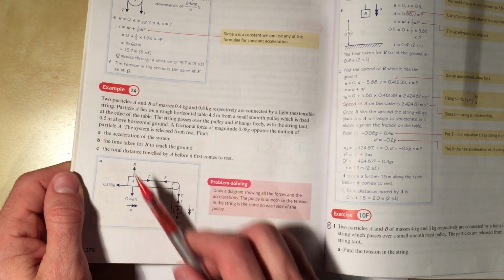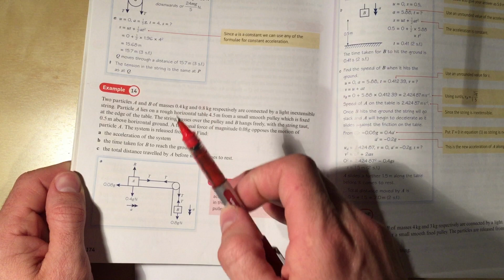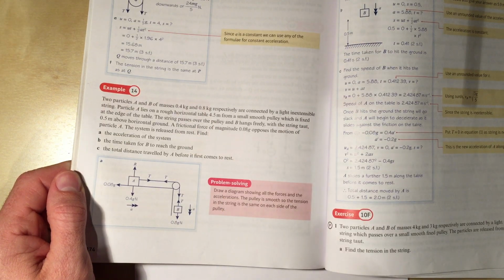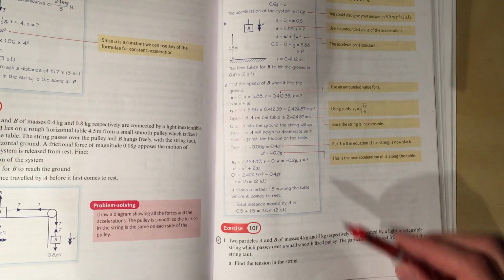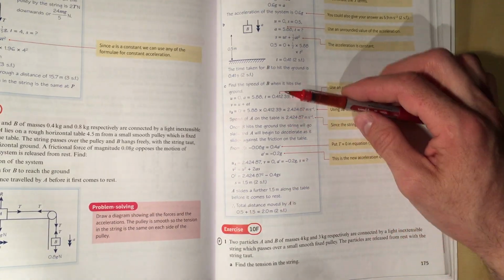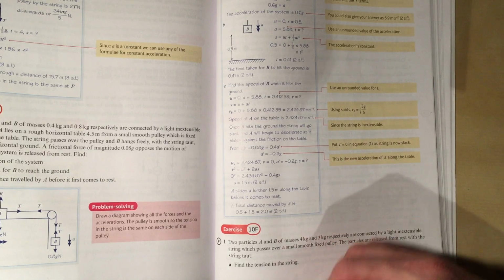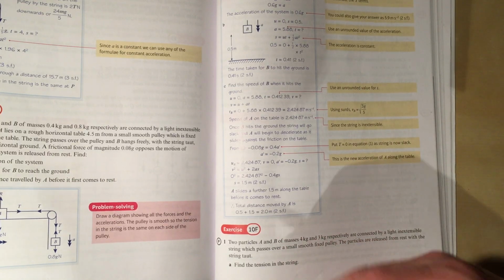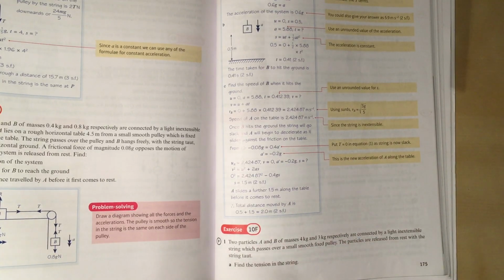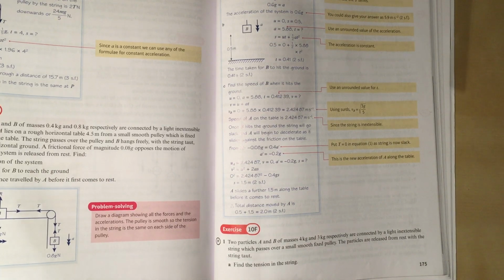Don't forget to account for that extra half meter that A moved before it hit the ground as well, if they're asking you to do that in the equation. It's all there in the blue box. But again, there's nothing new there. That is turning it into a SUVAT equation. Use a bit of common sense about when B hits the ground, the string goes slack, so what happens to the forces, then apply your SUVAT knowledge, okay?